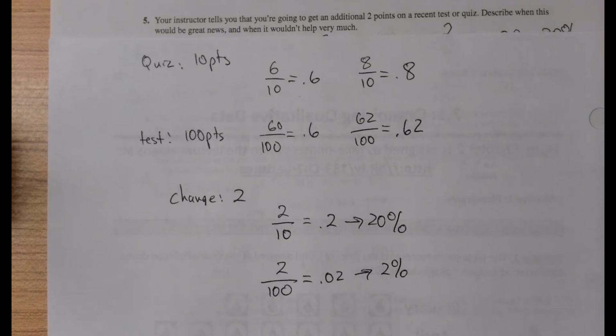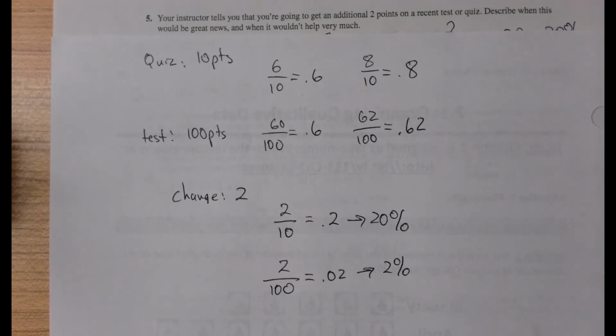Not super helpful, not much to get excited about. And you watch, I'm guilty of this as well. Professors will toss out points like this for students, knowing that it really has no effect on your grade, but often students get real excited about doing that extra credit. There's something about the psychology of it.